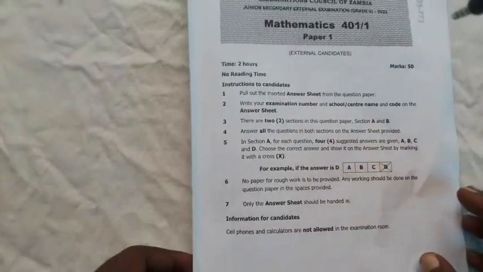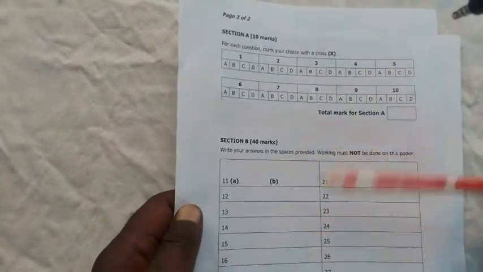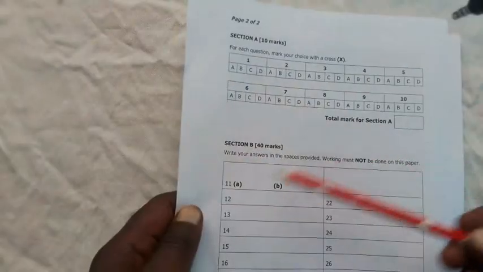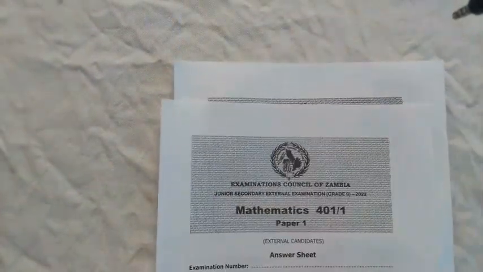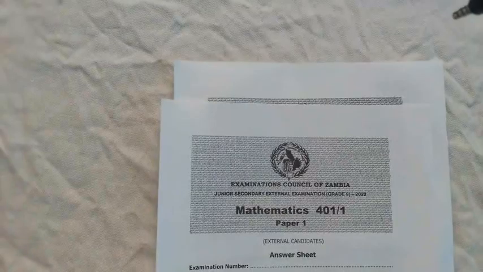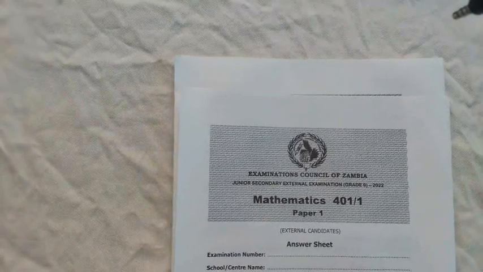Then let's go to the 7th instruction. Only the answer sheet should be handed in. So after writing the exam, you shouldn't hand in this paper, but you hand in the answer sheet, the answer sheet where you've written all your answers. I'm going to be demonstrating how you write the answers even on the answer sheet. Then the instruction again, information for candidates: cell phones and calculators are not allowed in the examination room. So when you're writing paper 1, there is no need for you to carry a calculator or a cell phone. You just go without those things. That's what you need to do.